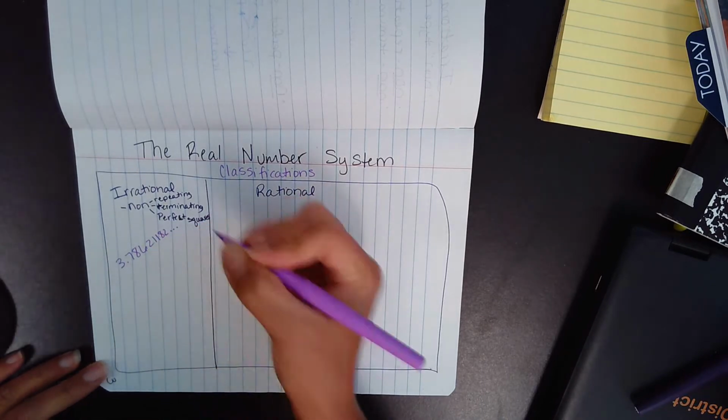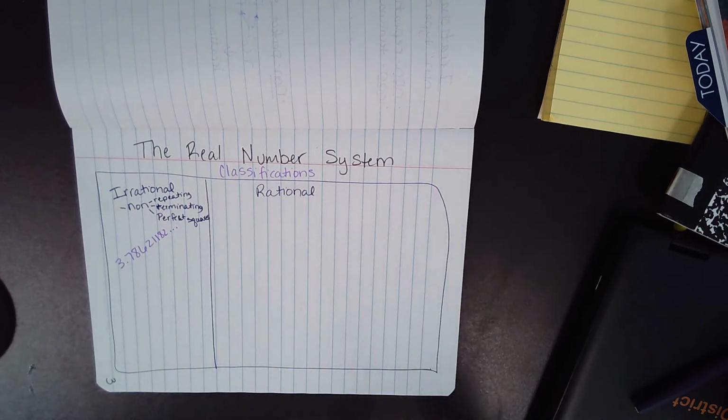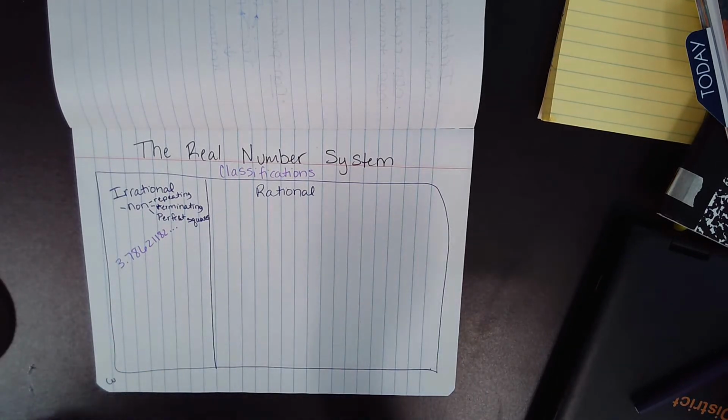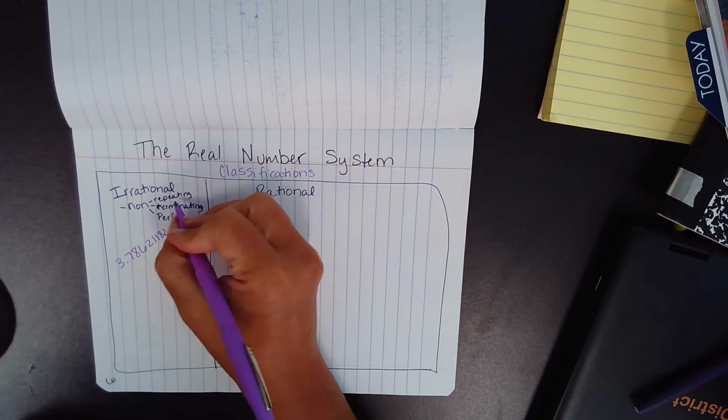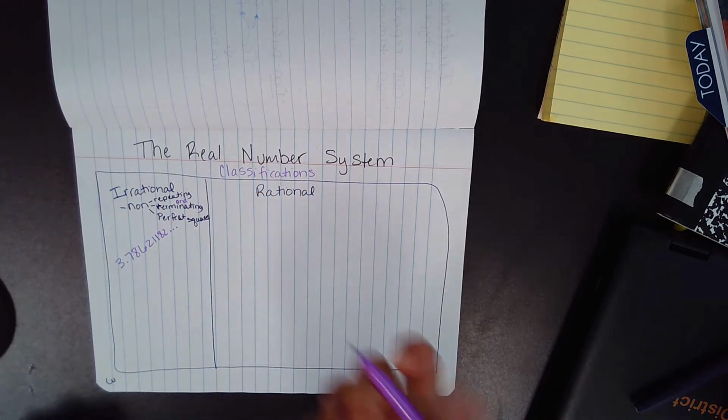3.786211182 continued. Remember that little ellipsis right there, those three dots means that it just goes on continuing. And since we don't have a pattern established, it doesn't repeat, okay? So that would be an example of an irrational number. It is non-repeating and non-terminating. It has to meet both requirements.